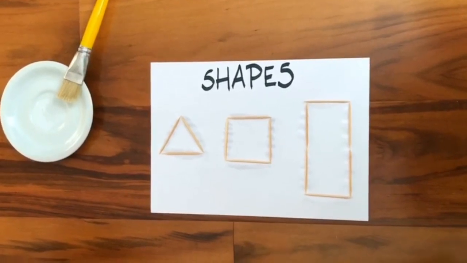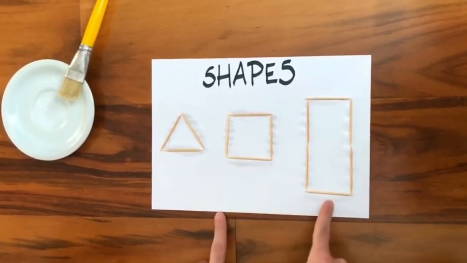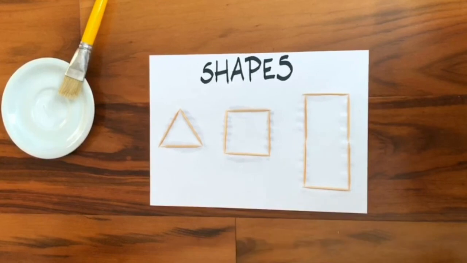Can you see the difference between the square and the rectangle? See how it's done? Now it's your time to do it.